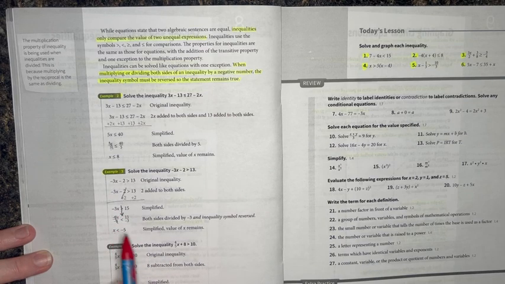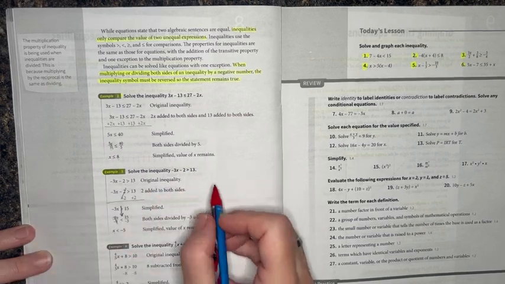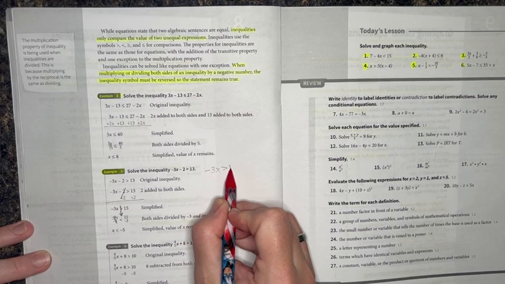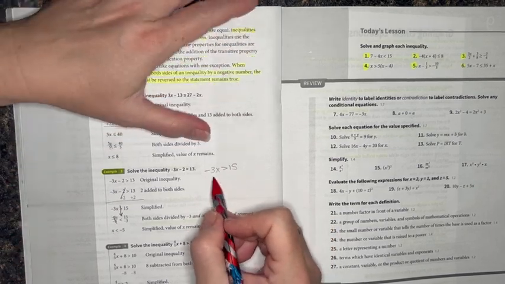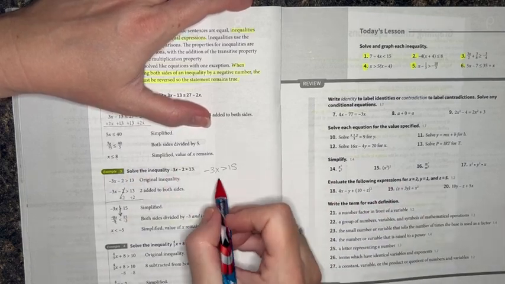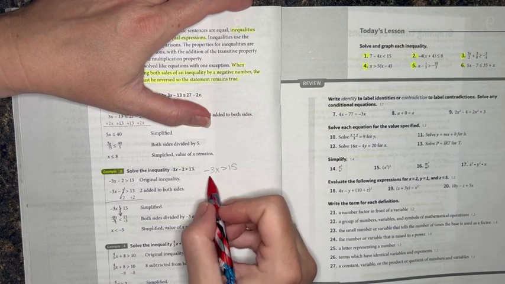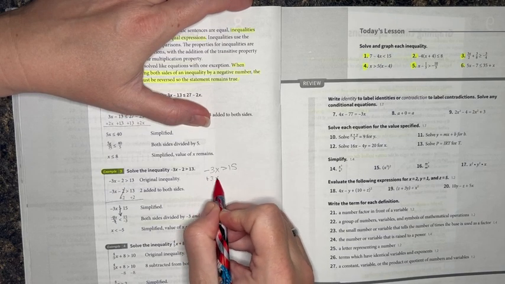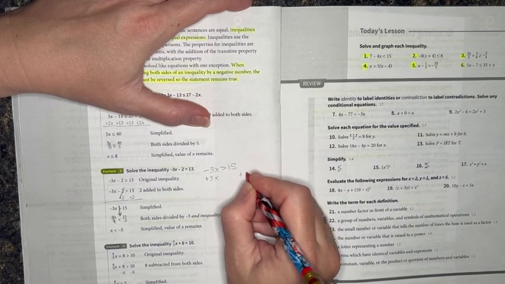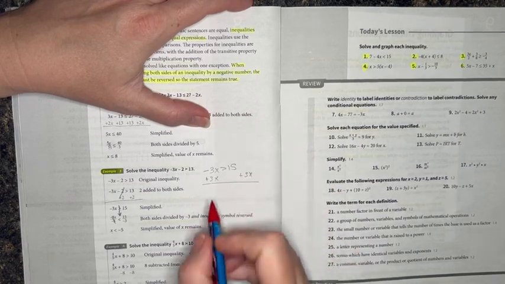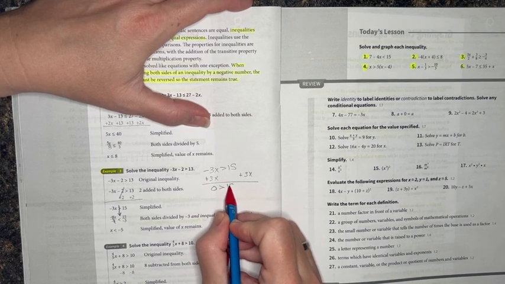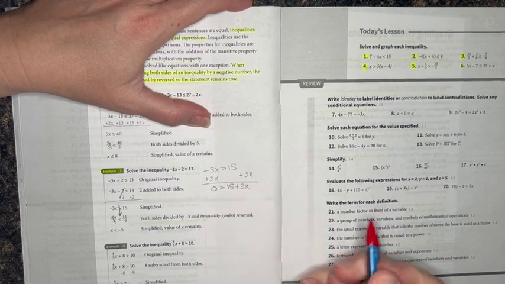They swap the sign, but here's why that needs to happen. If you think about it like this, we're at negative 3x is greater than 15, right? We need this variable to be positive, because we do, that's how math is. If we added 3x to both sides, right, it's negative, we want it to be positive, so we're going to move it like this. Now we have 0, because there's nothing left on this side, is greater than 15 plus 3x.